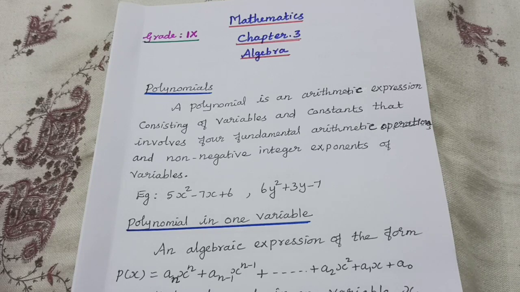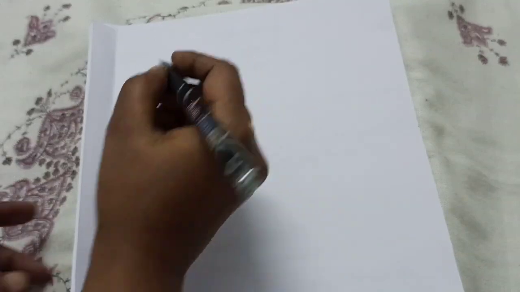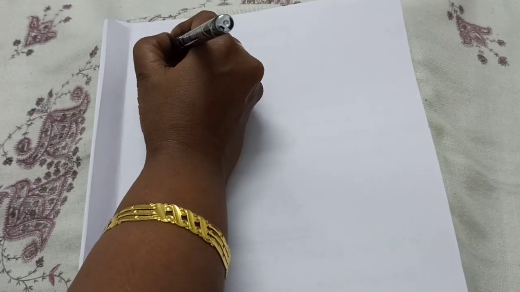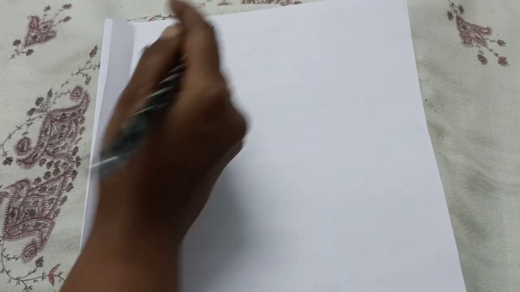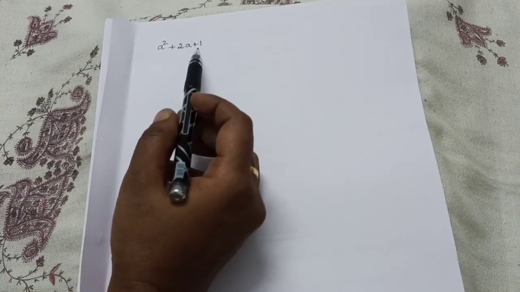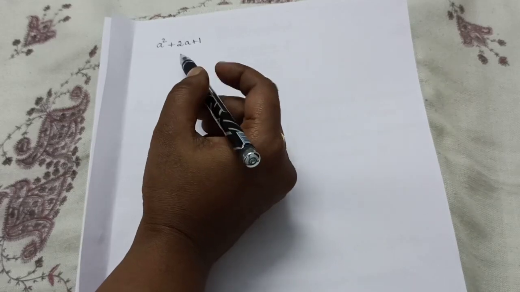This chapter is all about polynomial expressions in algebra. For example, a square plus 2a plus 1 is a polynomial expression, an algebraic expression.